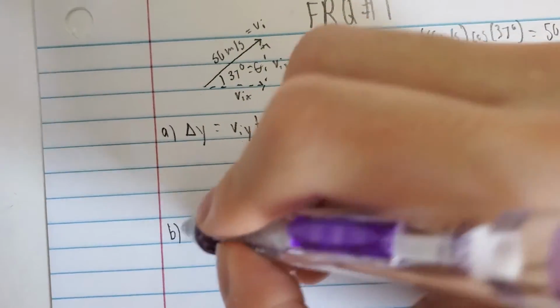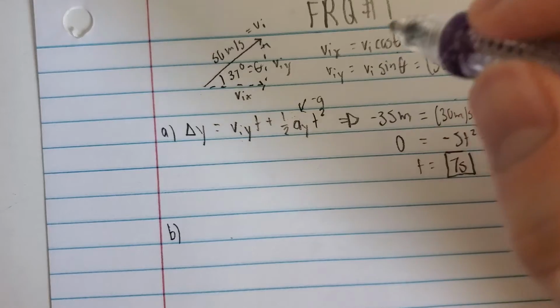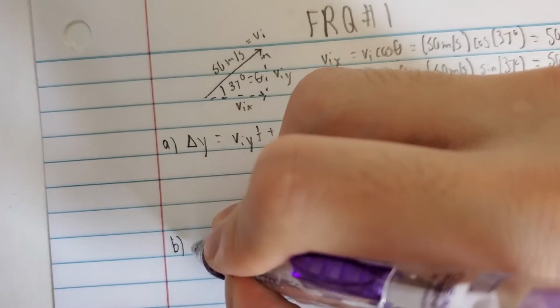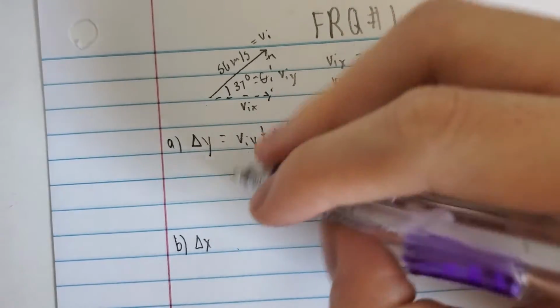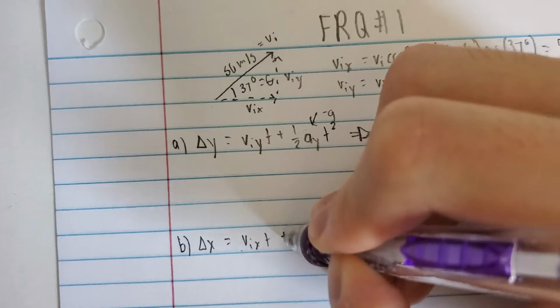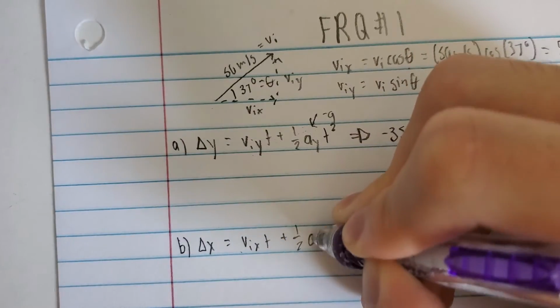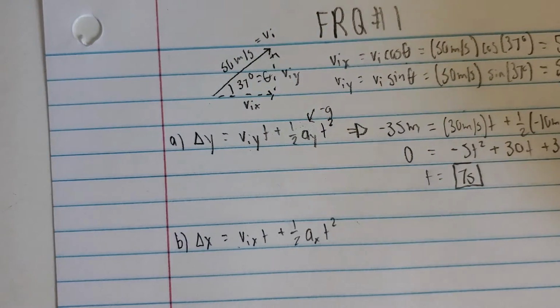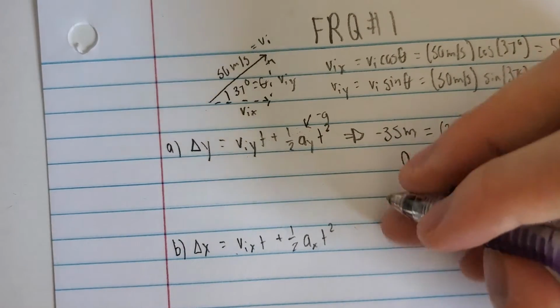I'm going to use the similar kinematic equation, but in the x direction. So delta x is equal to Vix times t plus 1/2 ax times t squared. Okay, so now I'm going to plug in my numbers.